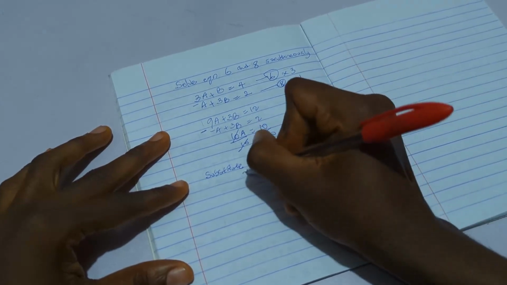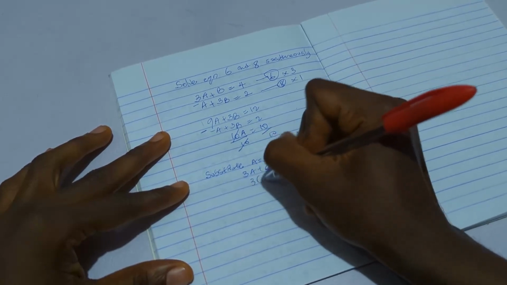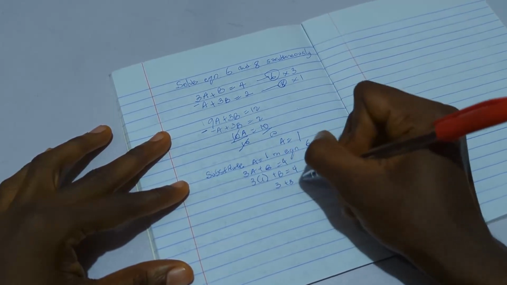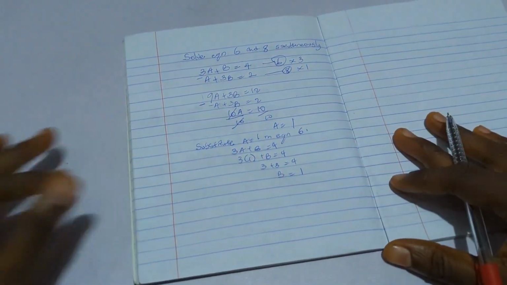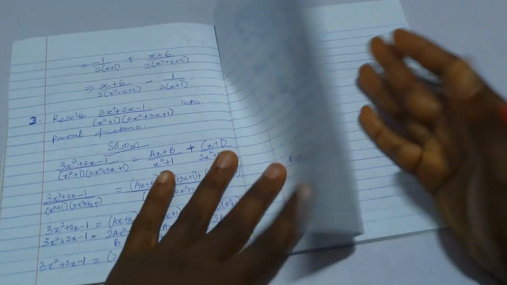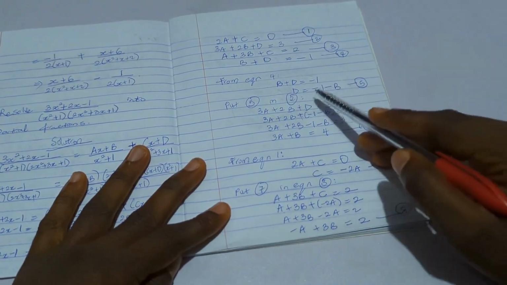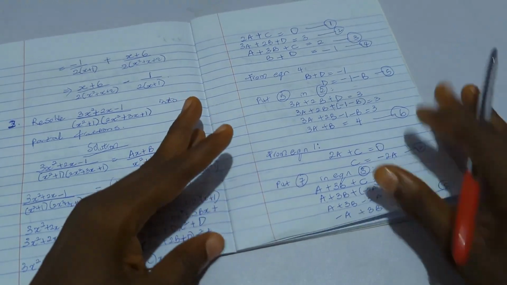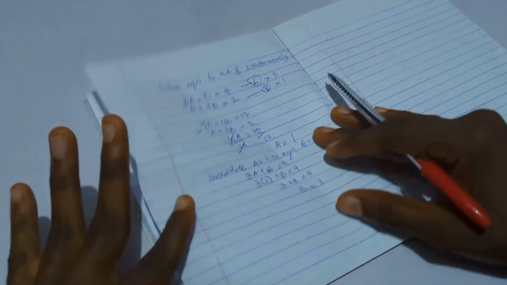My equation 6 tells me that 3a plus b equals 4. So I have 3 open bracket 1 plus b equals 4. So 3 plus b equals 4, and b is also equal to 1. So we have a equals 1, b equals 1. Now that we've gotten a and b, we can rely on our equation 5 and equation 7 to get d and c directly, respectively.